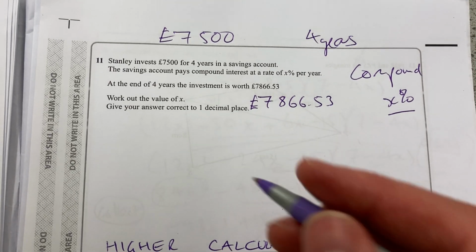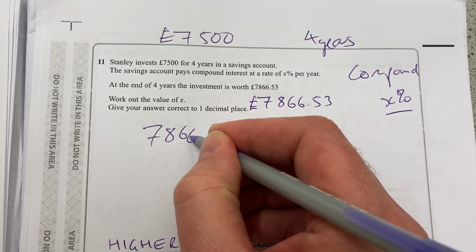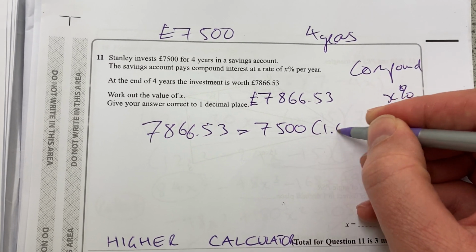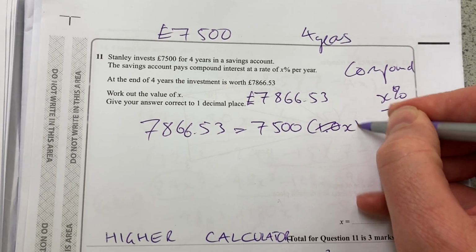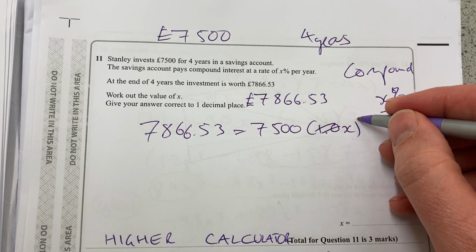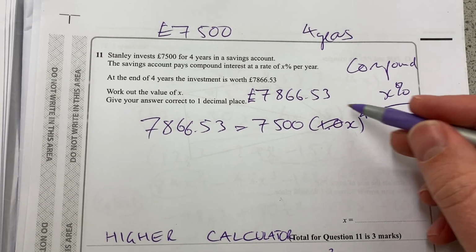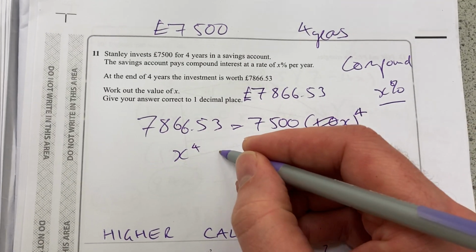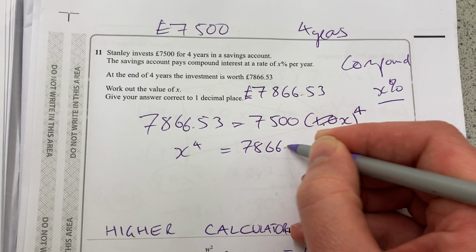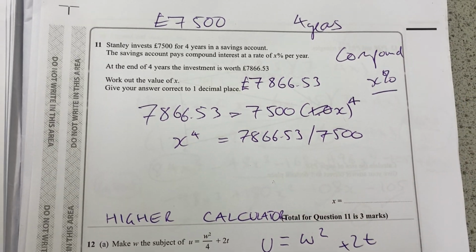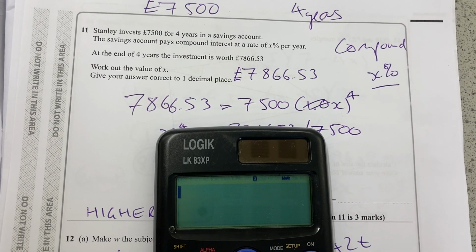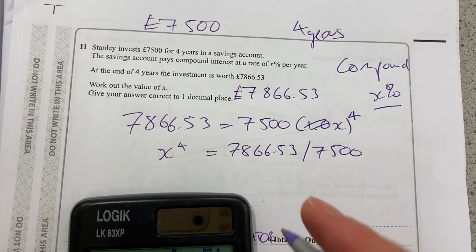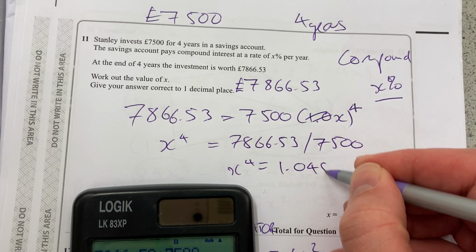I'm going to start off by writing the equation. So 7,866.53 equals the initial amount times 1.0X. I'll leave that as X for now, because that's where the interest rate would go, raised to the number of years. That's where the compounding happens. So what I can do then is divide through by the 7,500. Here's a calculator paper. So 7,866.53 divided by 7,500. And I get X to the 4 equal to 1.0488.